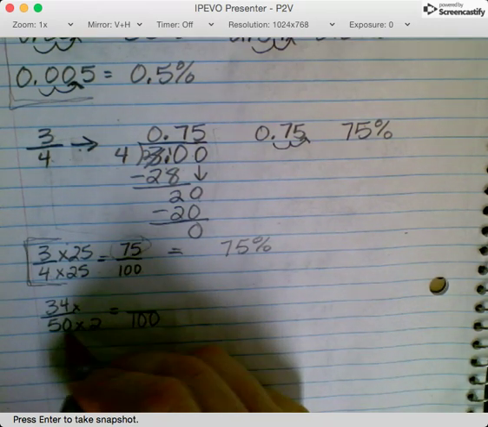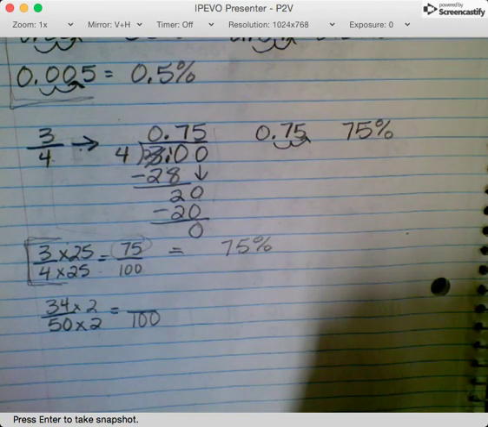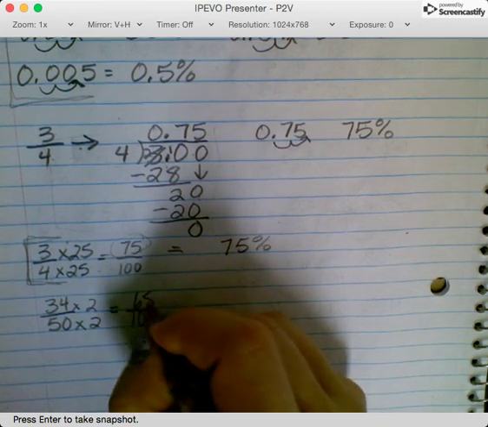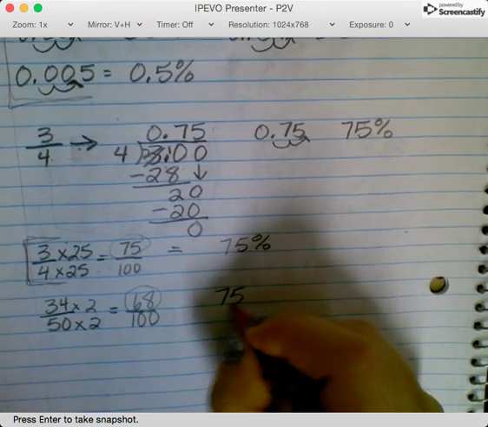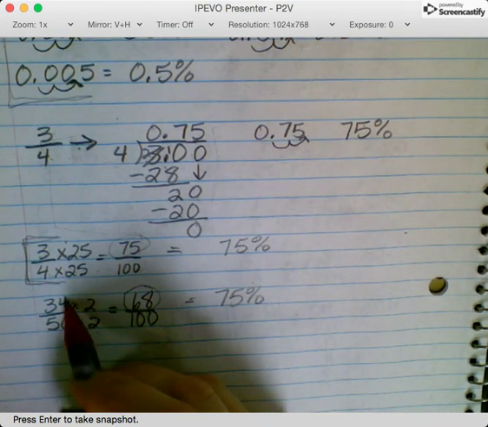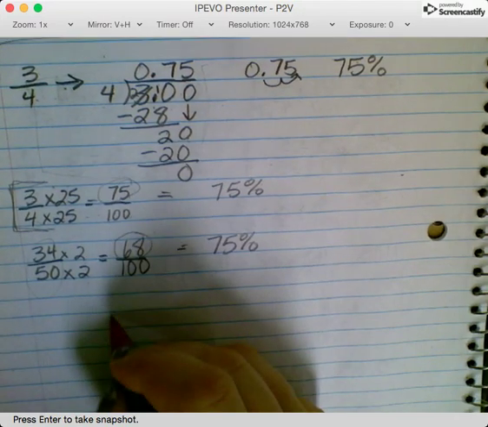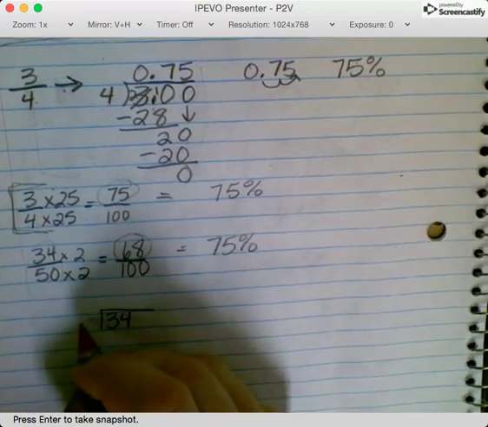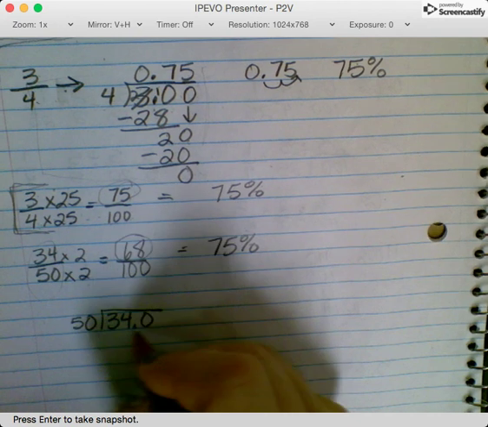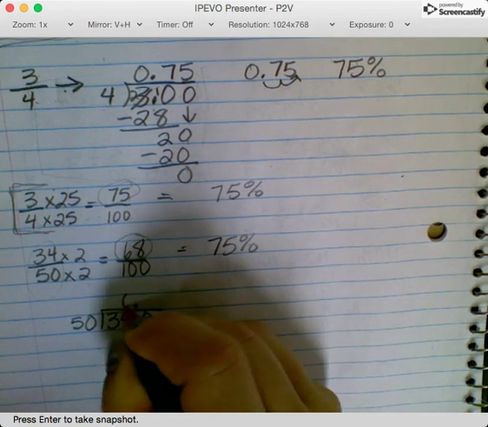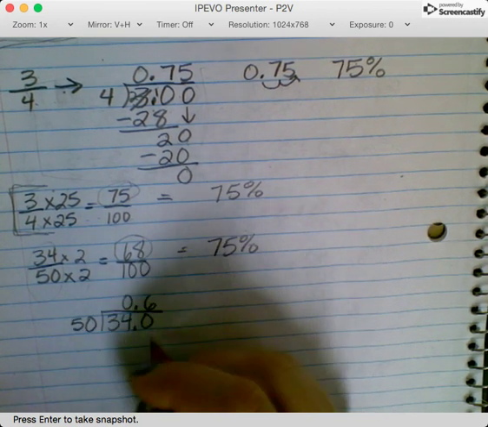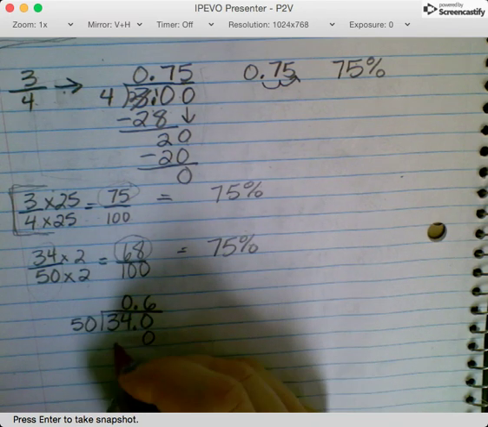So I just multiply the top number times 2 since I multiplied 50 times 2. So 34 times 2 is 68. And then I just have my top number is the number that equals my percent. And if I did this the other way, I could do 34 divided by 50. And I would want to put my decimal because 50 doesn't go into 34, but it will go into 340. And it'll go into there 6 times. 6 times 5 is 30.